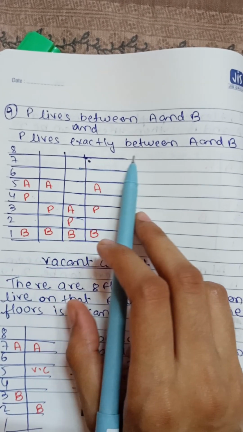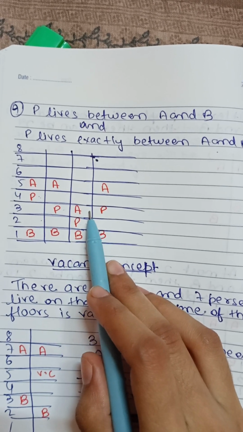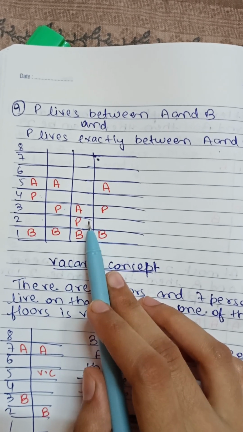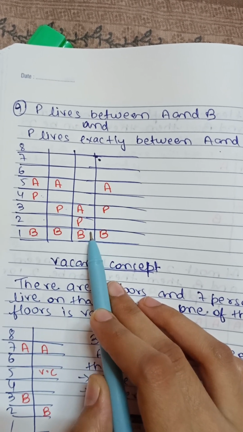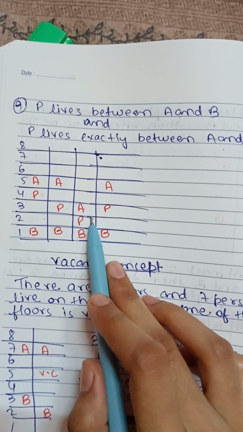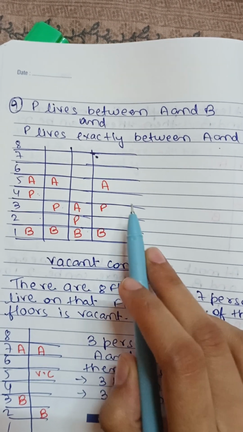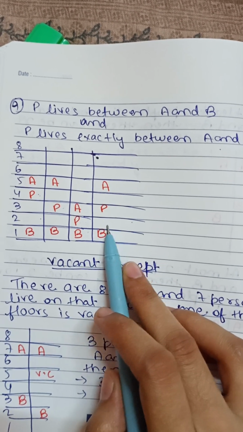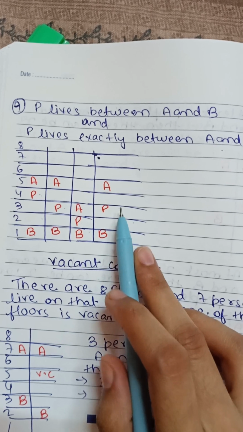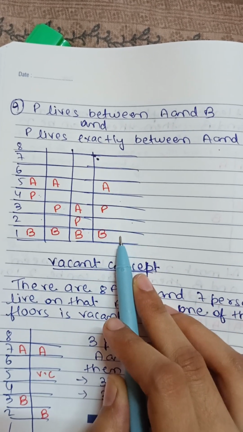But in case of exactly between A and B, it means the gap between A and P should be equal to the gap between B and P. See, if between B and P there is no floor, then between A and P there has to be no floor. See another example. If there is one floor gap between B and P, then there has to be one floor gap between A and P. So this is the meaning of exactly between.